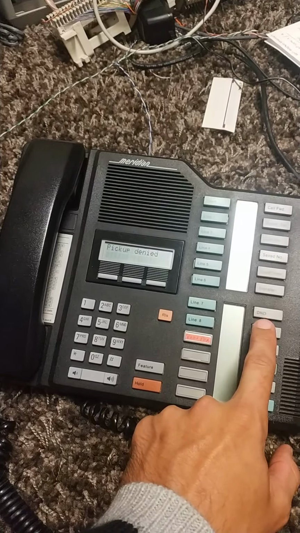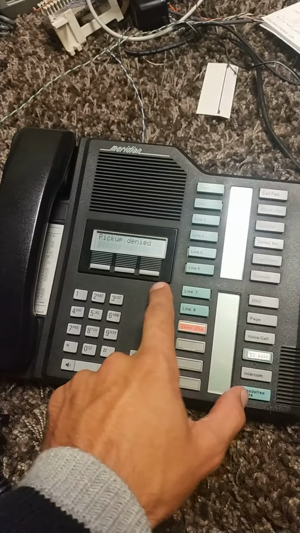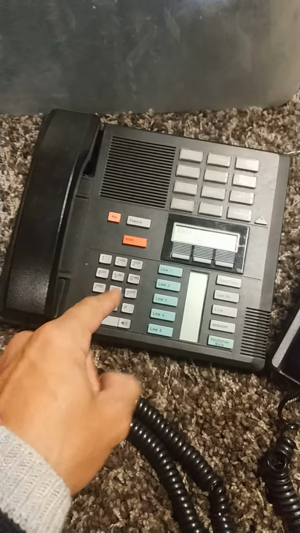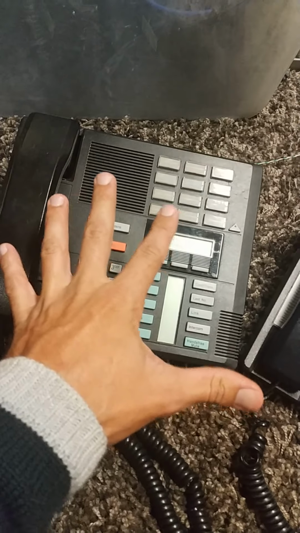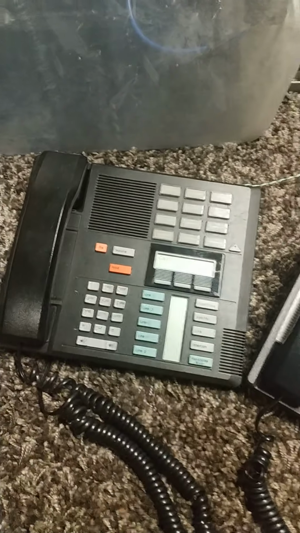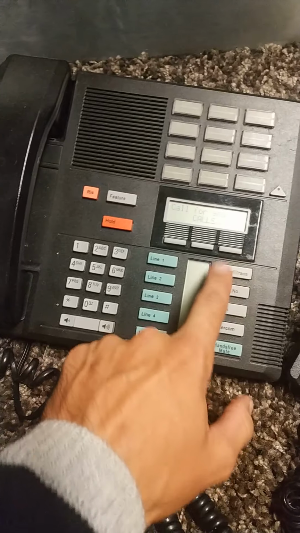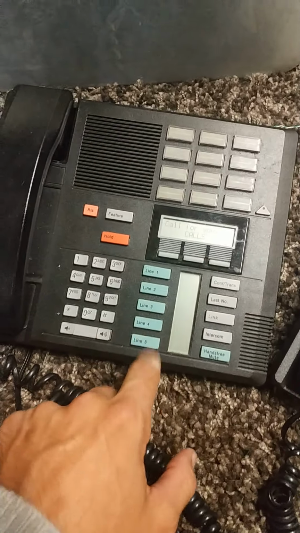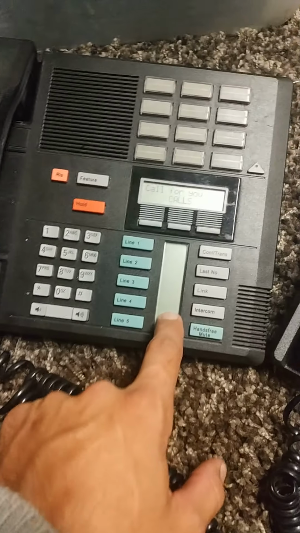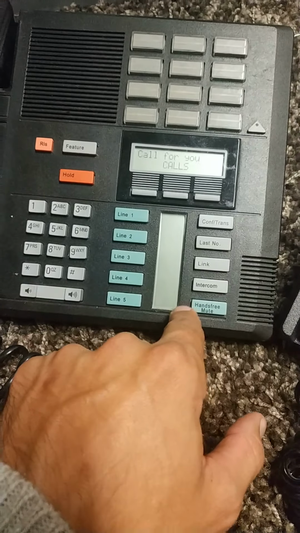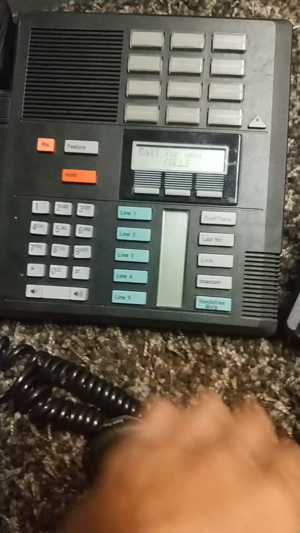You can also do a page, which is programmed wrong, but page will do that to all sets, but they can't talk back to you. Whereas a voice call, you can barge in on him, and without him touching his phone, he can respond to you and you can hear him. So, like I said, you can now use these keys for their actual intended purpose. And if you would like, I will definitely help you program them with features that are useful for you.